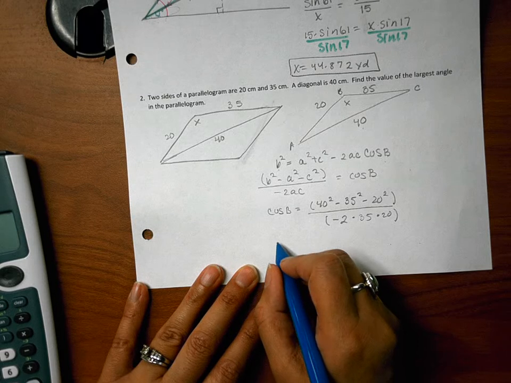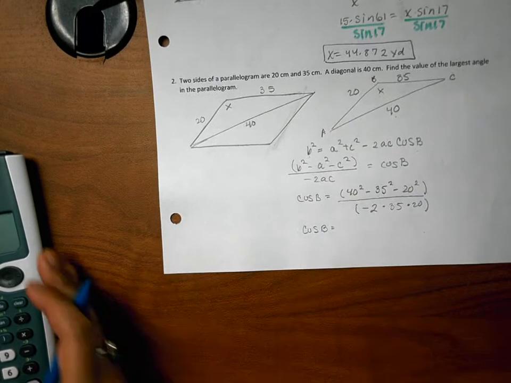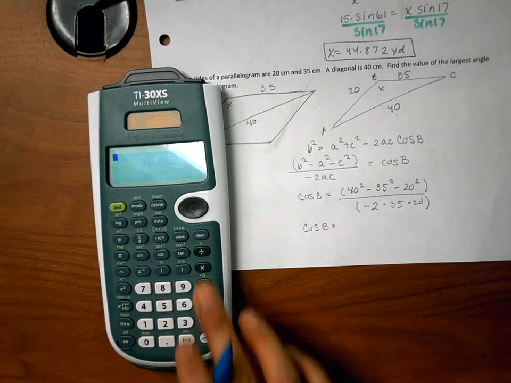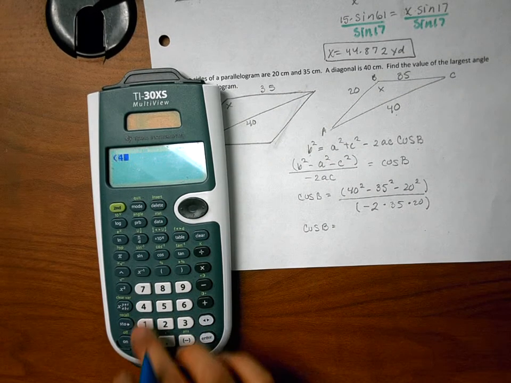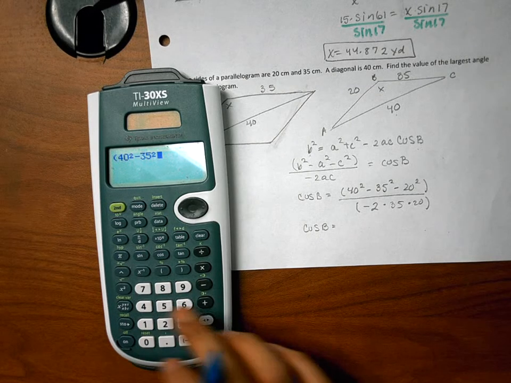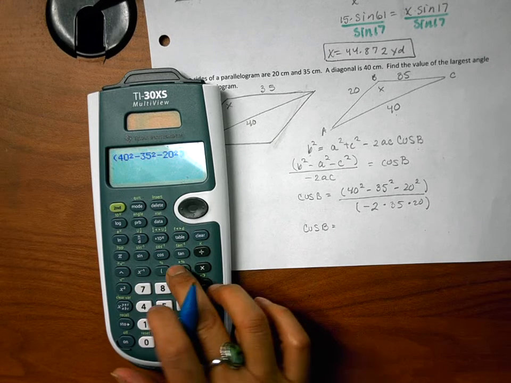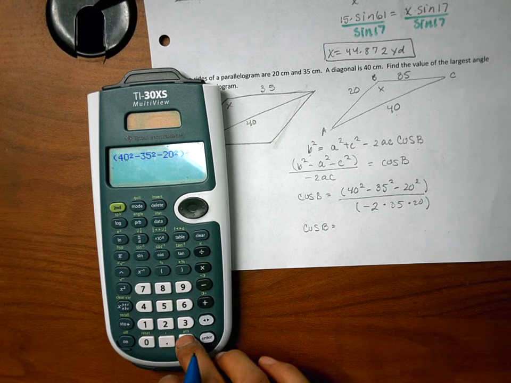C, which is 20. Those are multiplication, not decimals. Okay, so I'm going to plug this in and then hit second, cosine, second, answer at the end. Okay, so let's get this done. Parentheses, and you go ahead and plug it in on your own.